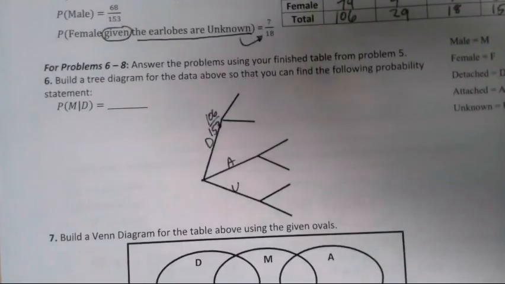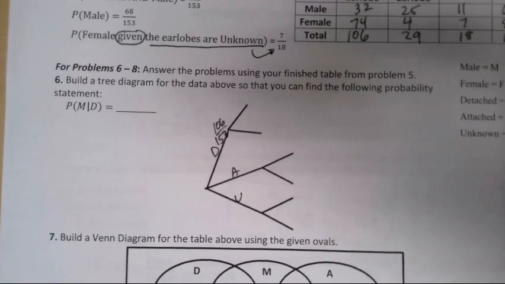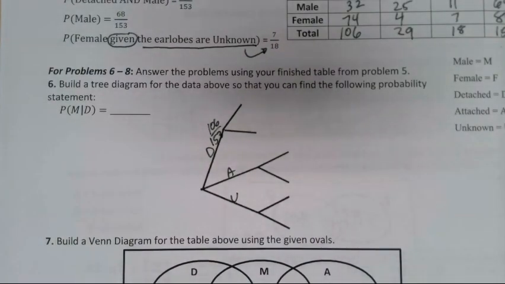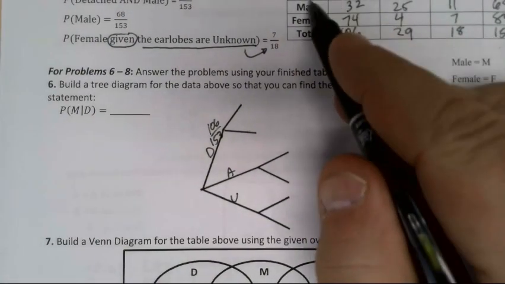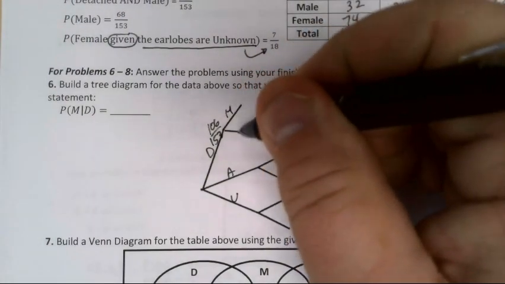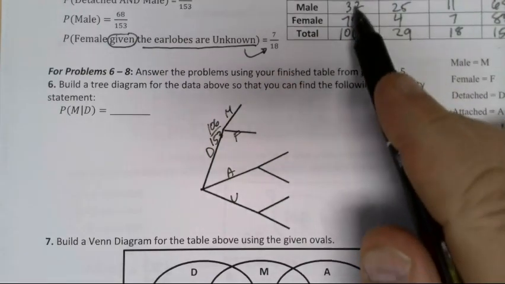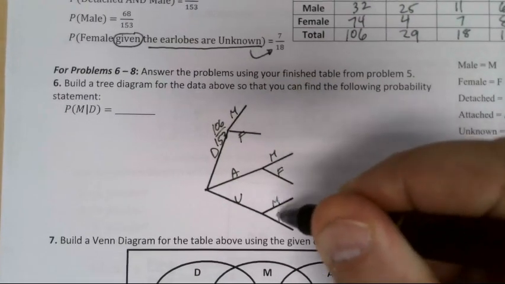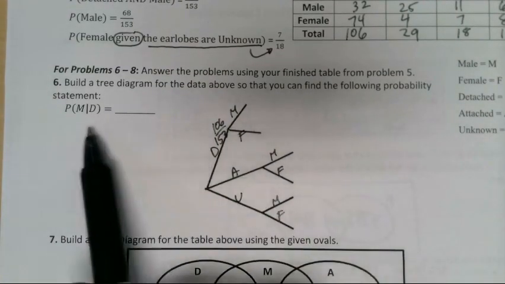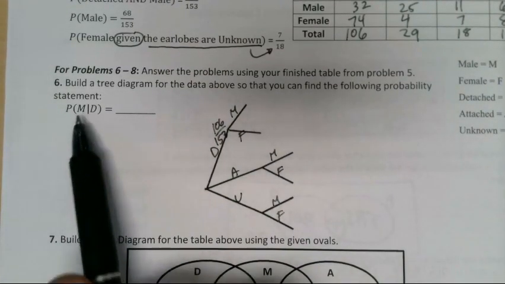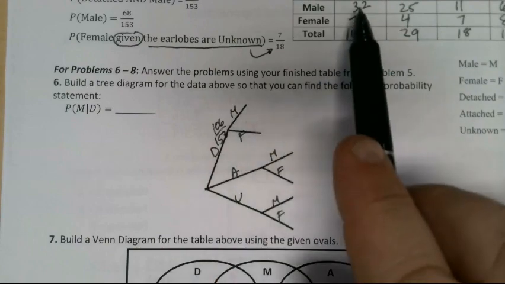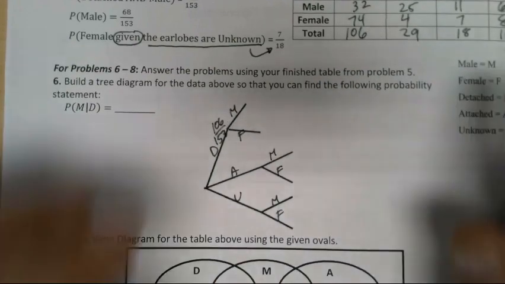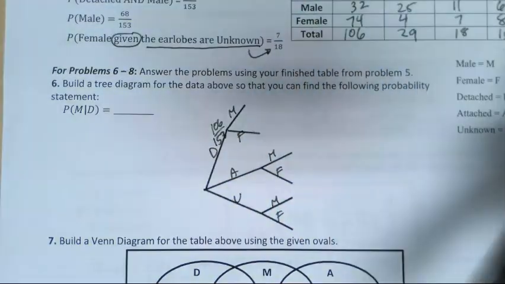Okay, so that's got to be there. Let me focus in on that because my drawing is a little small here. Okay, now build the rest of it. On the rest of it, I'm just going to have male and female. So if they have a detached earlobe, they could be male or female. These could be male or female. These could be male or female. And if I want to know probably they're male, I want to know this one. Well, they're male out of the detached earlobe, so just these 106.